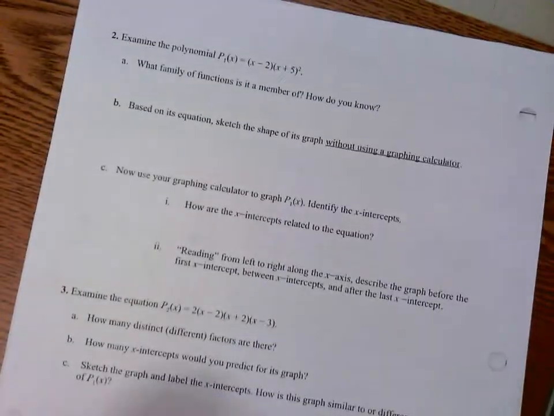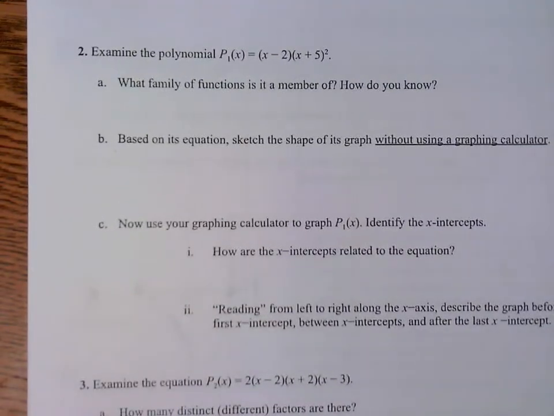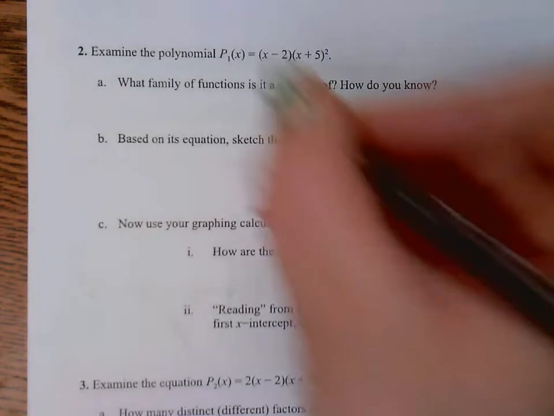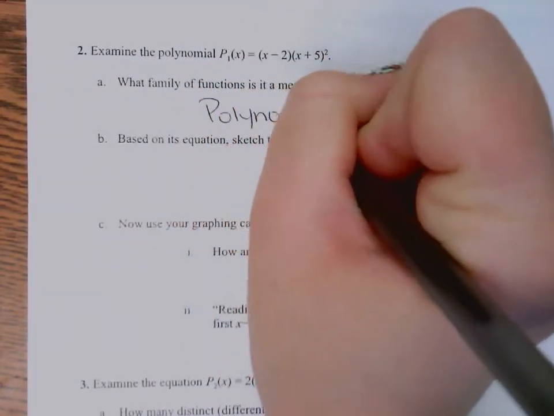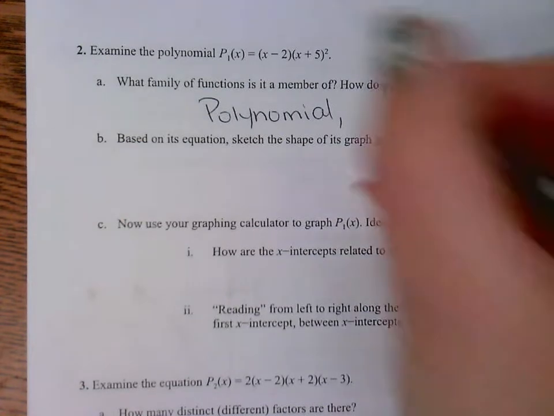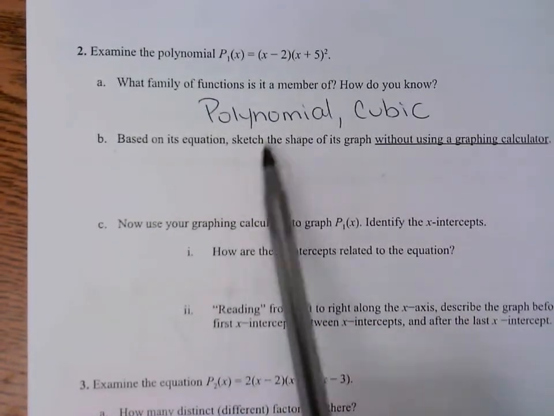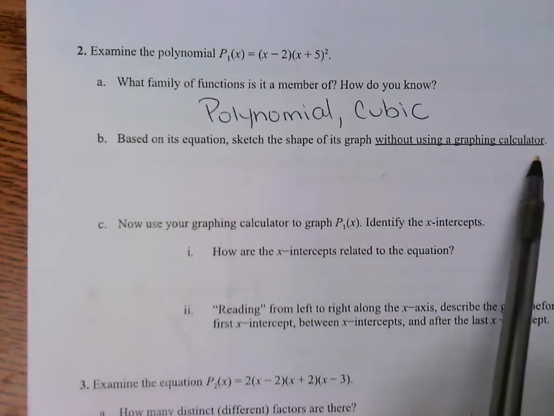All right, so let's see about the next question. So number 2, now we're going to look at this polynomial function, and it asks what family of functions is it a member of? Basically, it's asking you, is it a polynomial or not, and what is its degree? So it's a polynomial, and more specifically, what is its degree? Yeah, cubic, right? So what family of functions? It goes with a cubic function. Based on its equation, sketch the shape of the graph without using a graphing calculator.